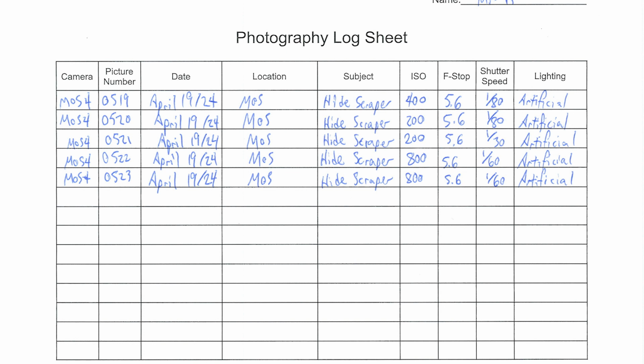This is just a look at the original log sheet that I used for the pictures that I used in this video.